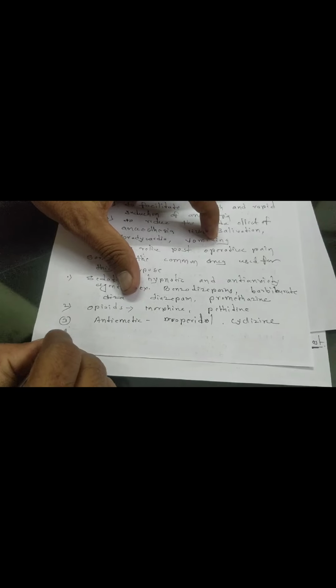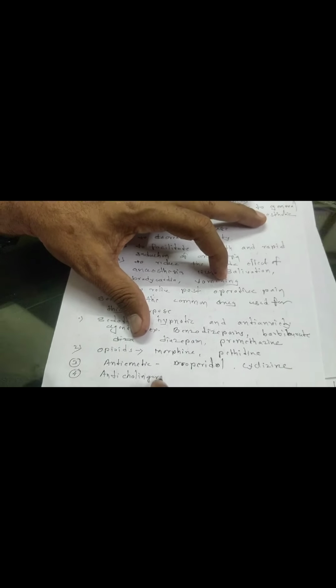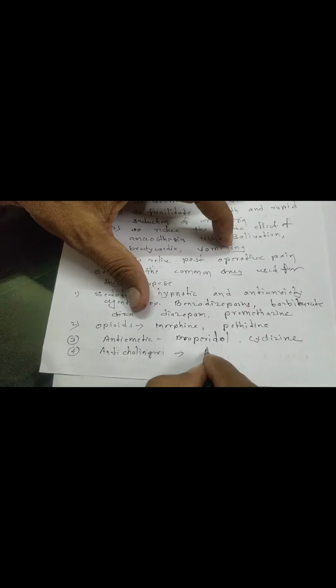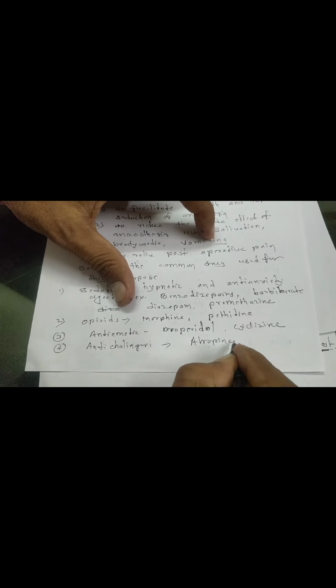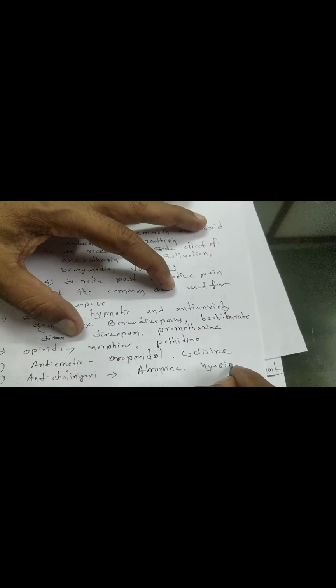These drugs prevent vomiting. And fourth, anticholinergic drugs, that is atropine, which reduces salivation. Hyoscine also reduces salivation. Such drugs are used before the anesthesia.